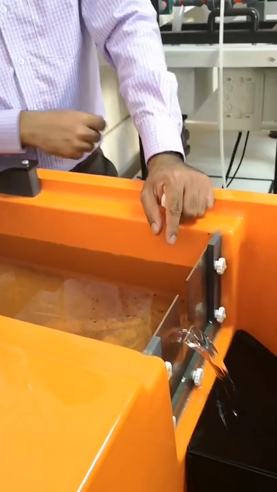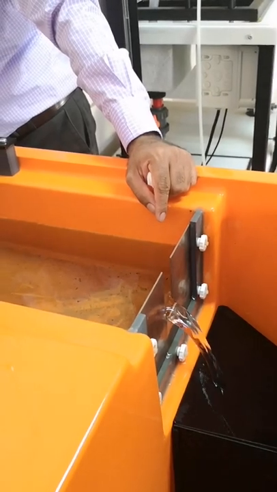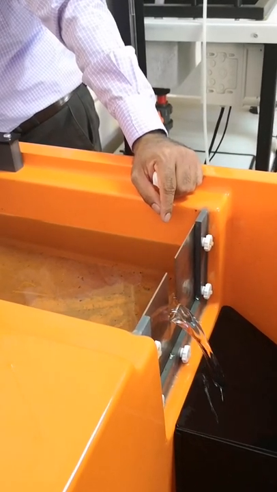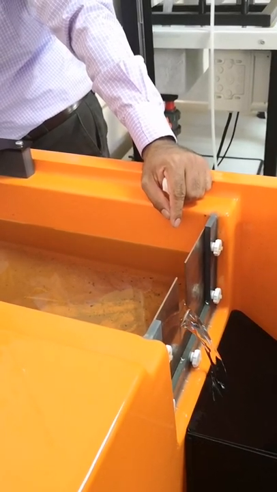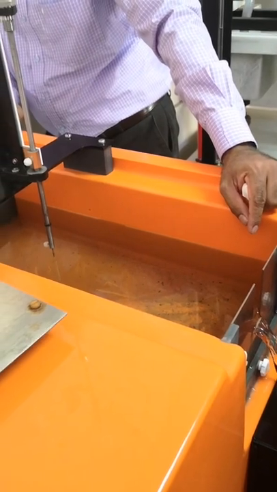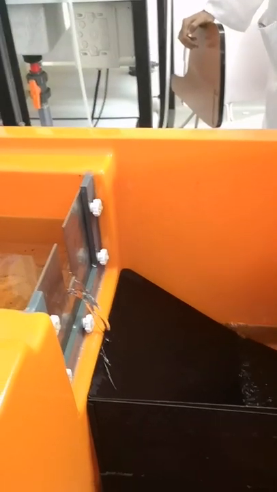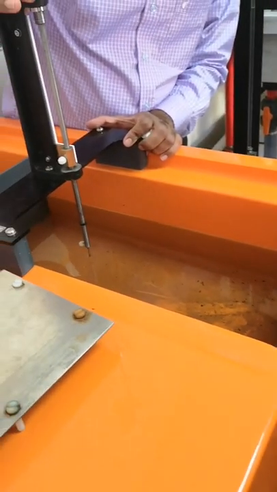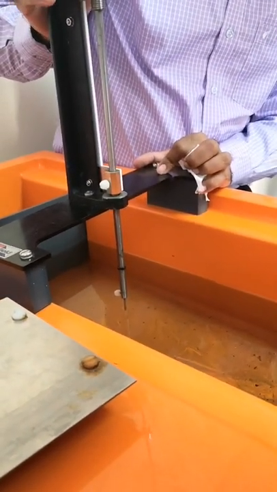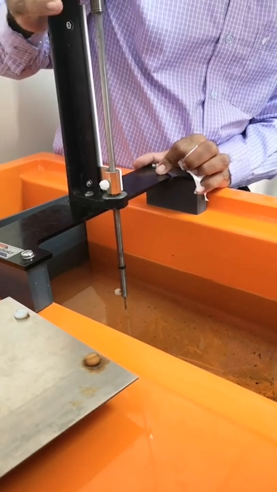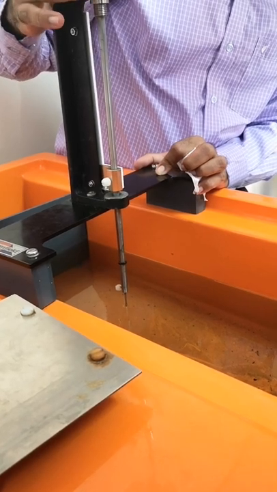Reduce the flow rate. Now it's steady. When you adjust this, you can measure the height, because you already made this one 0. That was the first reading at 0. So now we'll take the reading of this flow. Also make the tip touch the water surface.